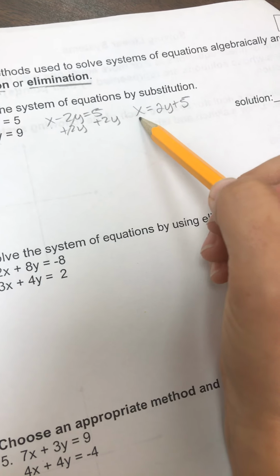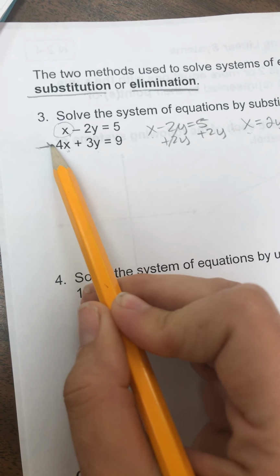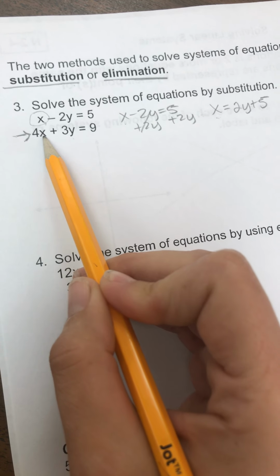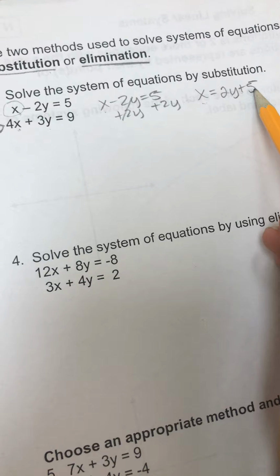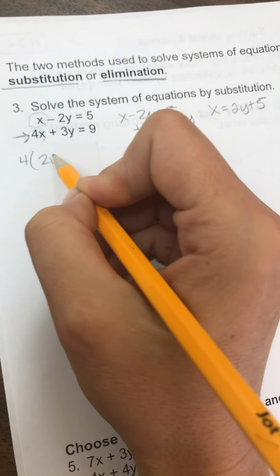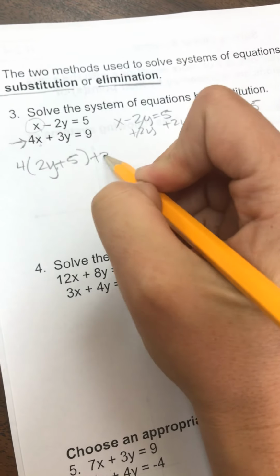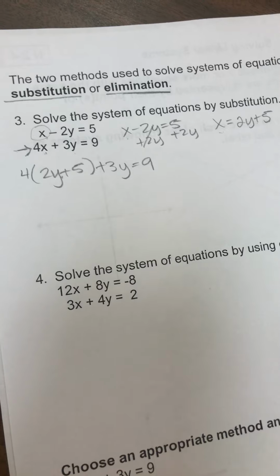Now we have an x equals. So now we're going to take our second equation and substitute x with 2y plus 5. So you're going to have 4 times 2y plus 5, plus 3y equals 9.